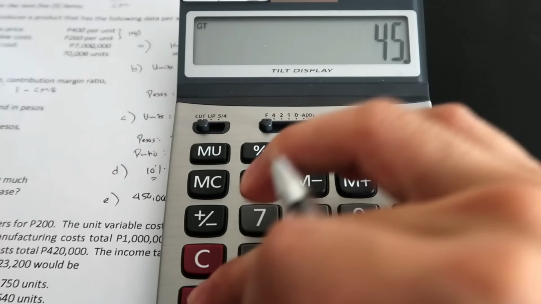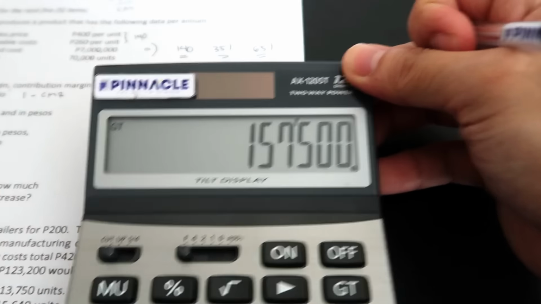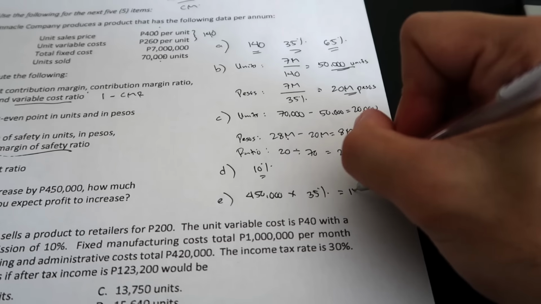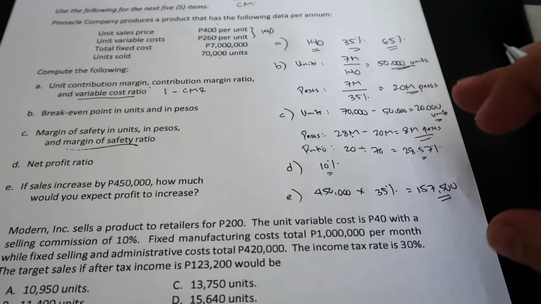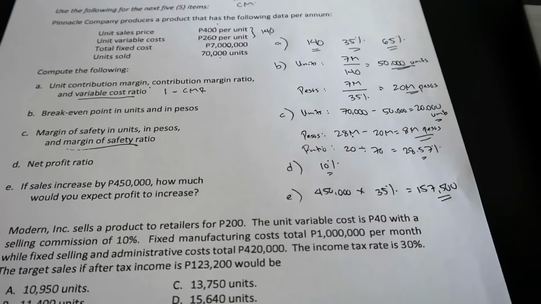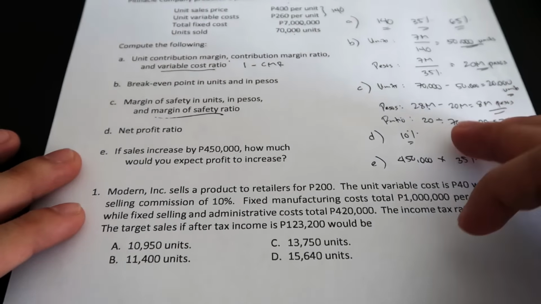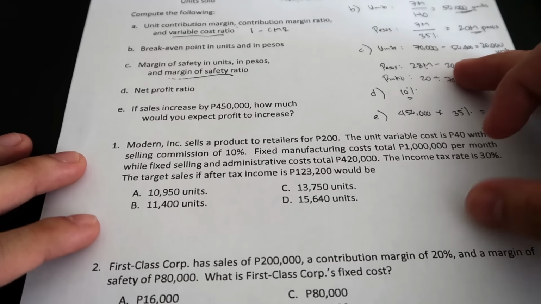We multiply 450,000 times 0.35. You get here 157,500. Okay? The increase in your profit, if your sales increased by 450,000, is 157,500. Okay. Let's move on to our 2 remaining exercises.